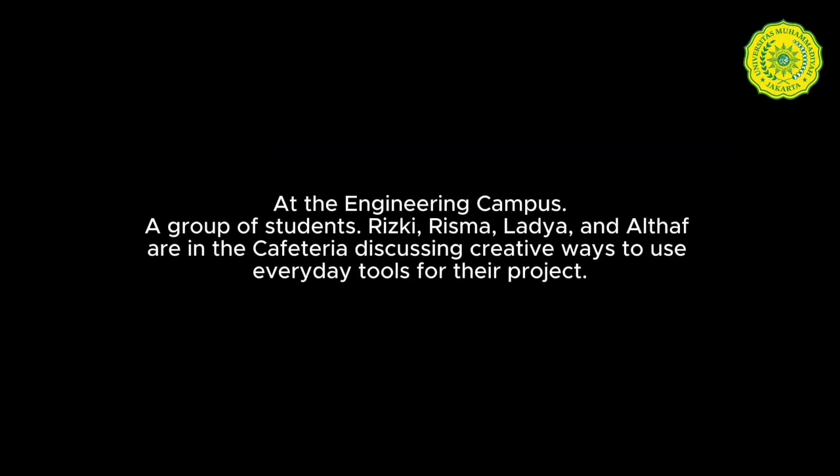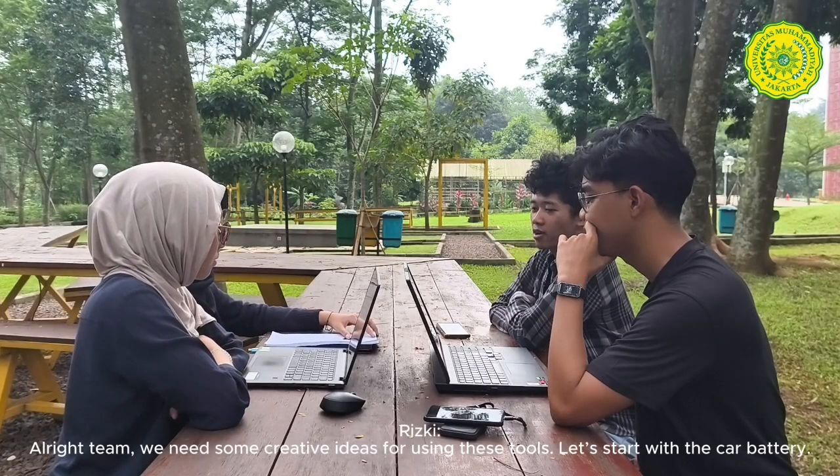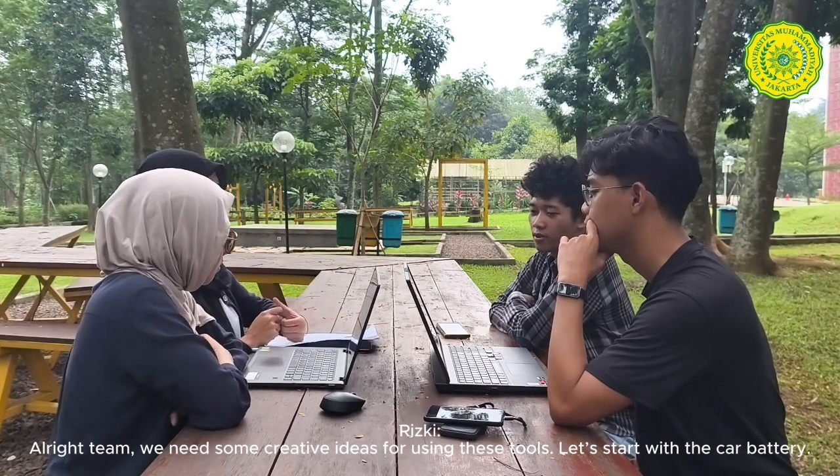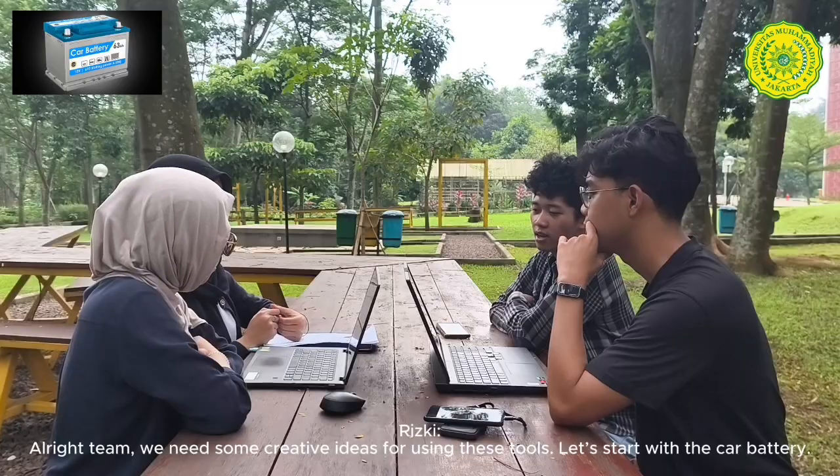At the engineering campus, a group of students, Rizki, Risma, Ladya, and Althaf, are in the cafeteria discussing creative ways to use everyday tools for their project. Alright team, we need some creative ideas for using this tool. Let's start with the car battery.